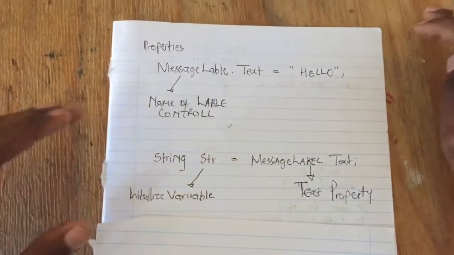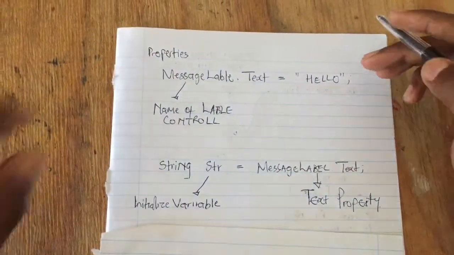So now we're going to check out properties. What is a property? A property is a class member that holds a piece of data about an object. They set and get values corresponding to a field. A property is a class member that behaves like a public field. Let's check out an example. This is our property example.